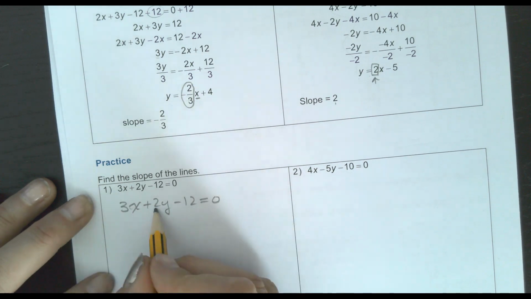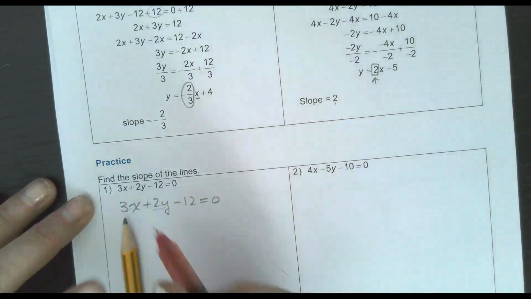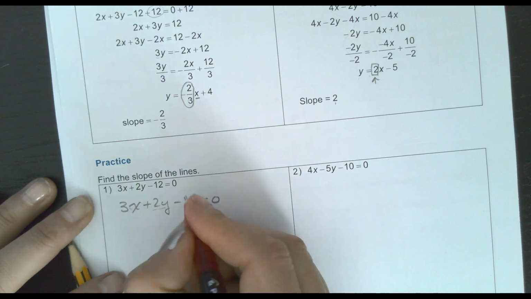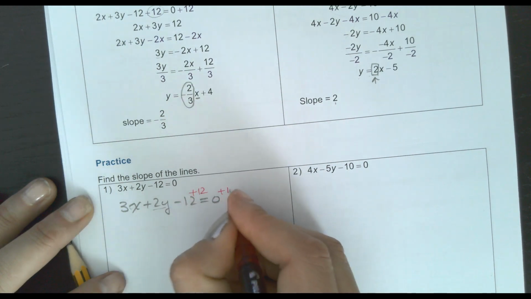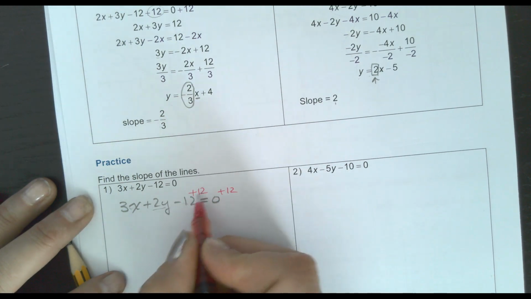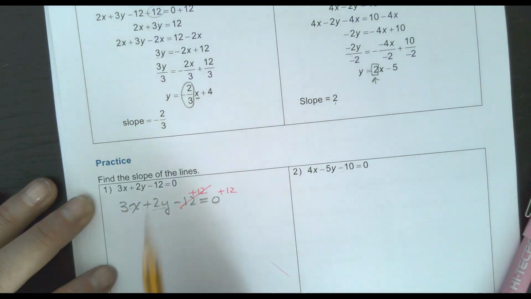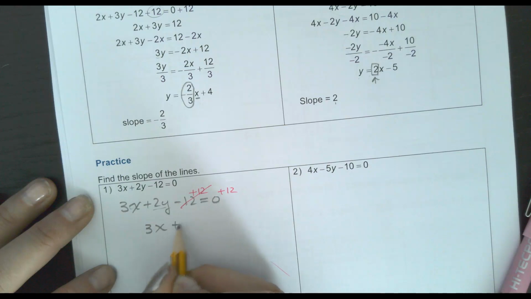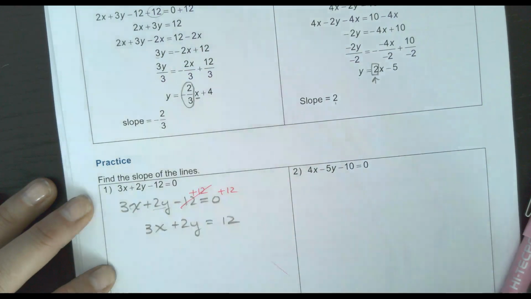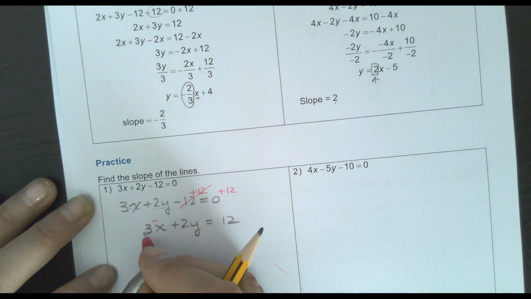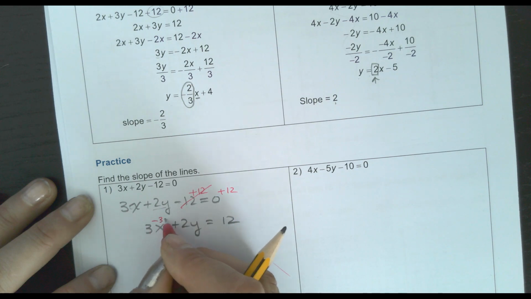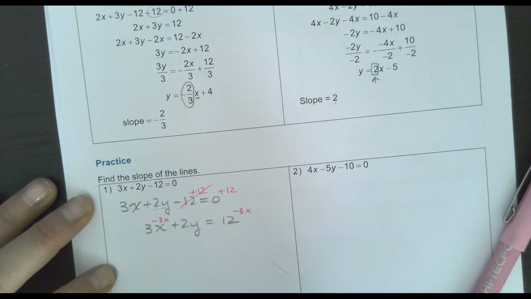So I want to get y by itself. So I'm going to get rid of the 12 and the 3x. Doesn't matter which one you do first. But see how they're opposite? They always have to be opposite to get rid of it. So now I'm left with 3x plus 2y equals 12. Get rid of my 3x. It's plus here, so I'm going to go minus 3x on both sides. Gone. So now I'm left with 2y.